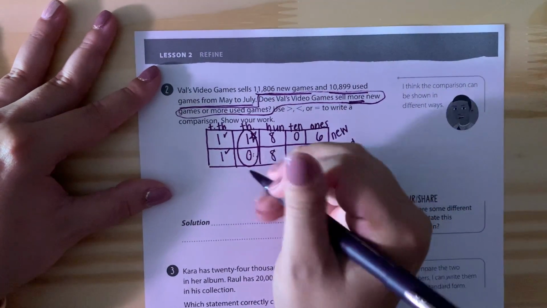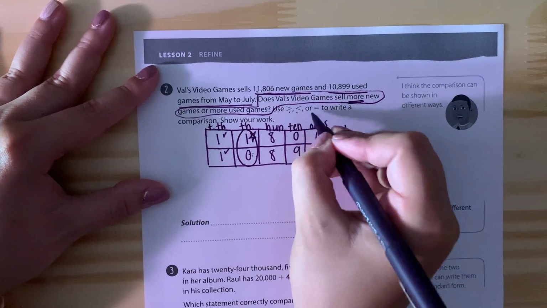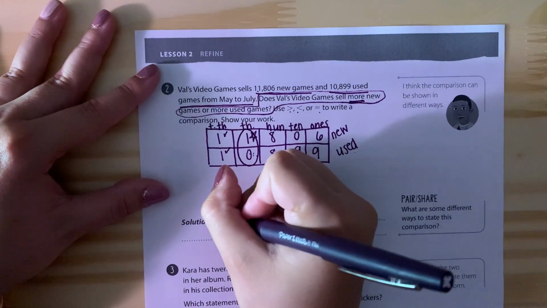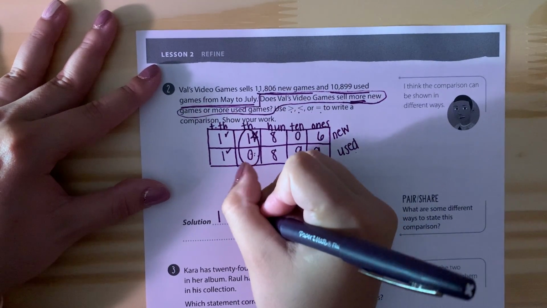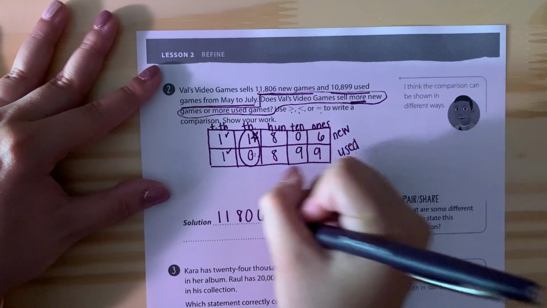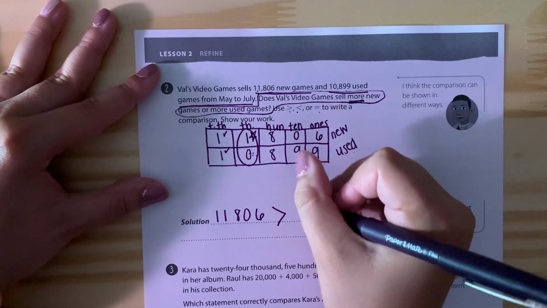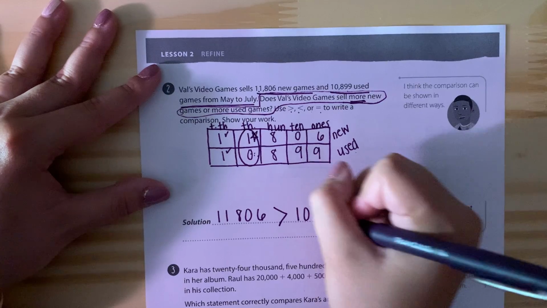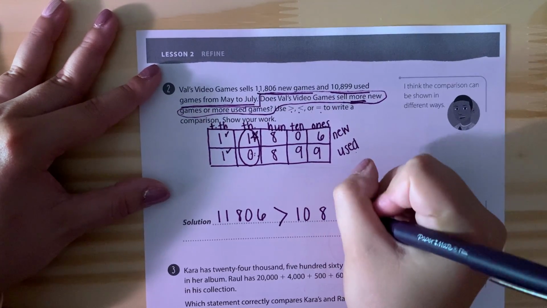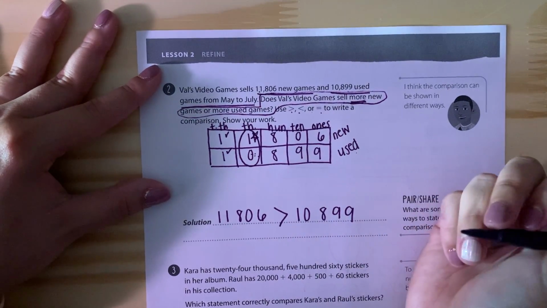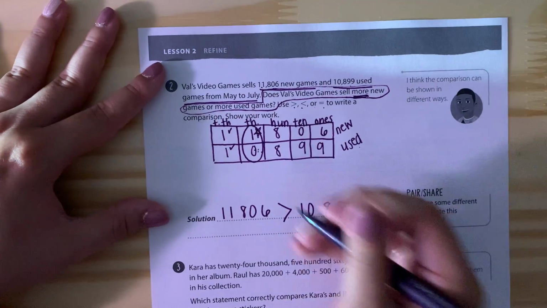So to make a greater than, less than, or equal to sentence, we can say 11,806 is greater than the number of used video games, which is 10,899.